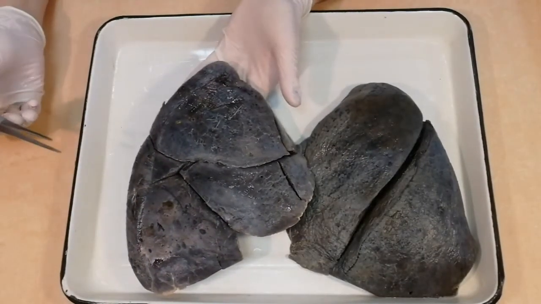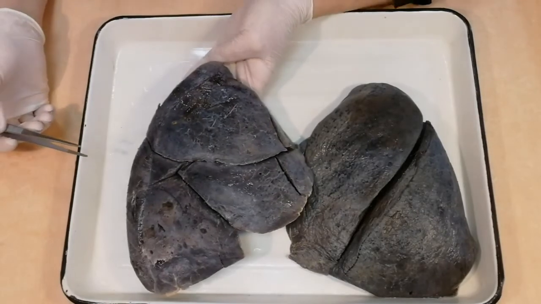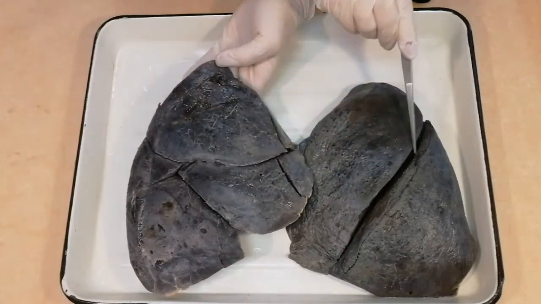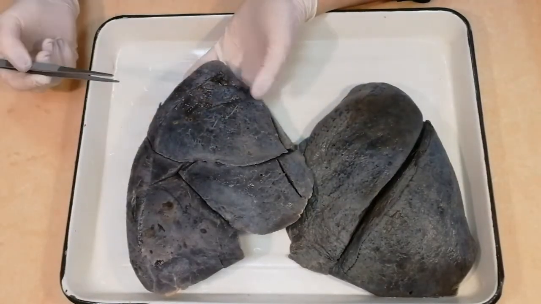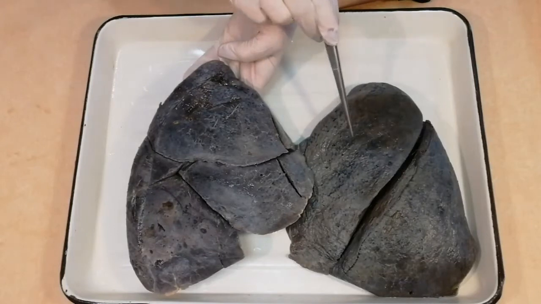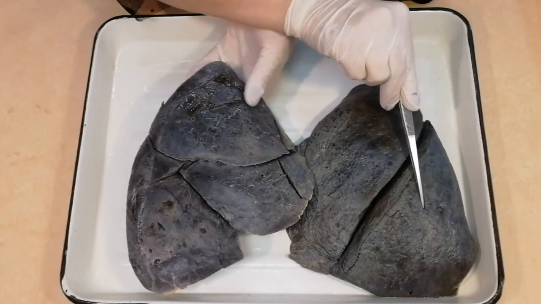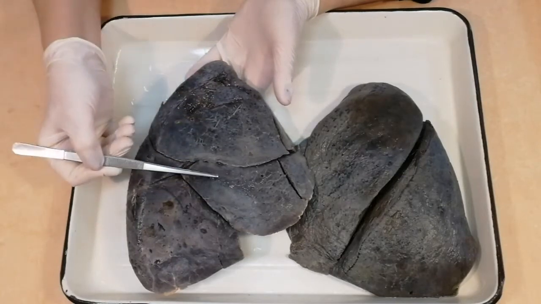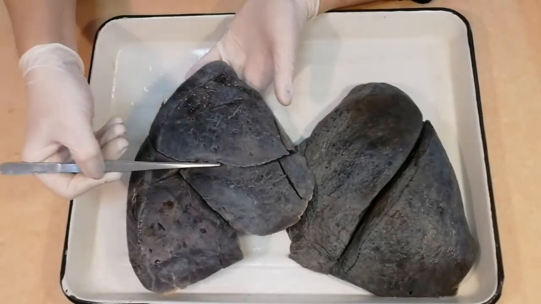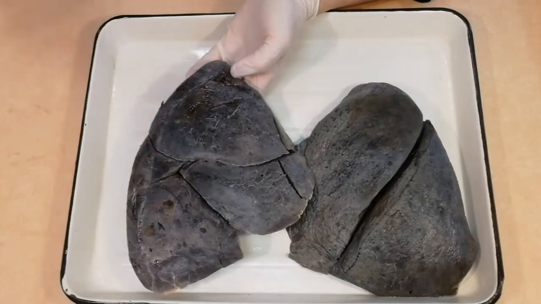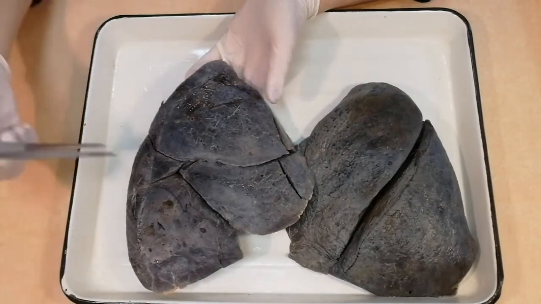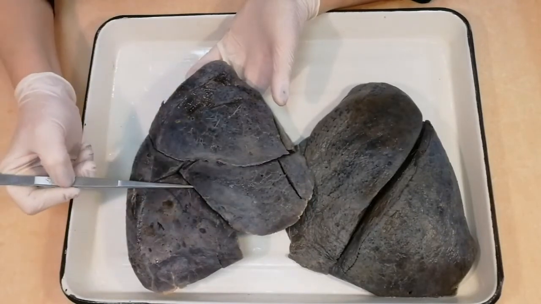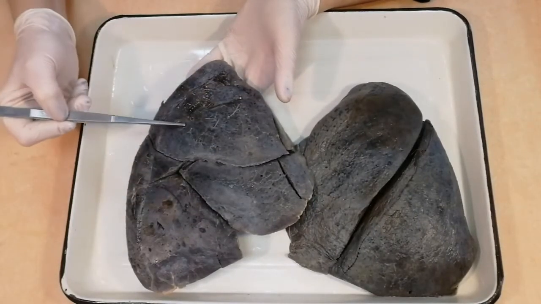There are some fissures which separate the lung into lobes. Fissura obliqua is present in both lungs. Left fissure divides the lung into lobus superior and inferior. Right one separates lobus inferior from the two other lobes. Second fissure of the right lung is fissura horizontalis. It separates the middle lobe from the superior.